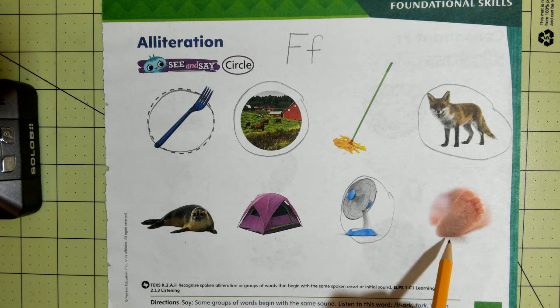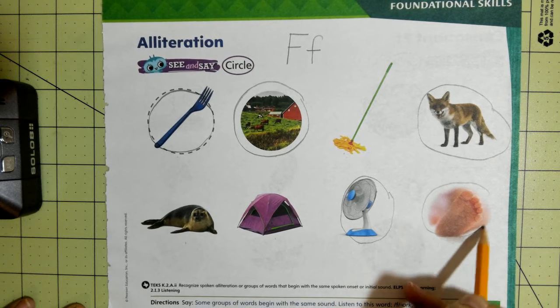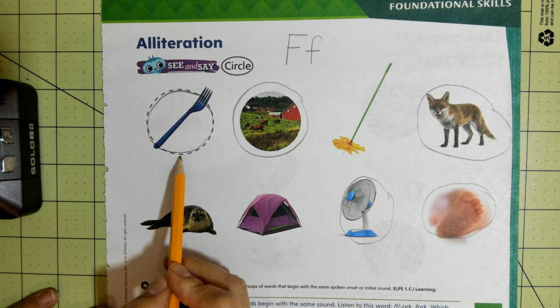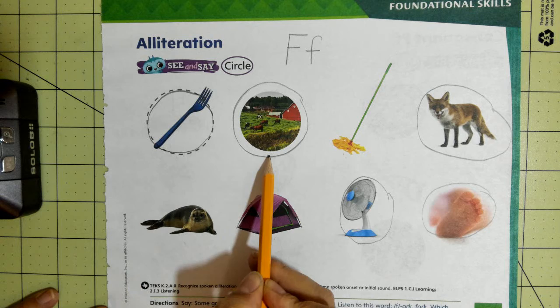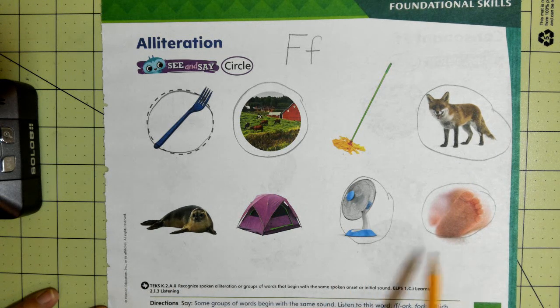Let's look at the next one. We see a foot. Foot. What's the first sound we hear in foot? Good, it's f, so we will circle it. So we've circled all the things that begin with F. Let's say all the words that begin with the F sound. Fork, farm, fox, fan, foot.